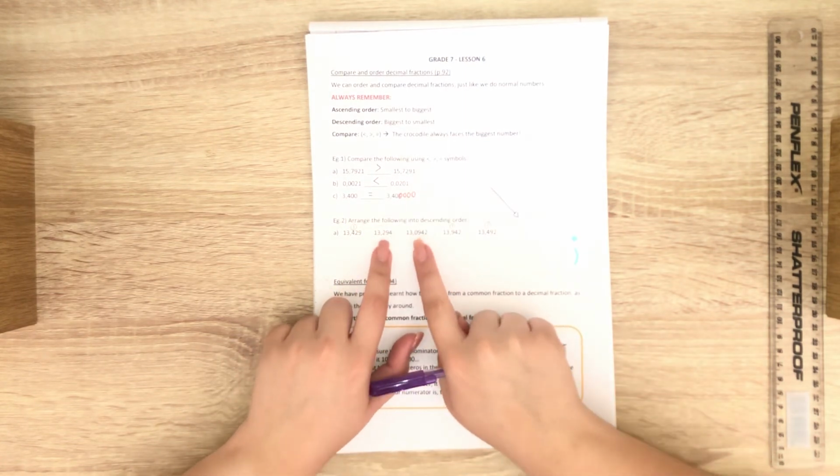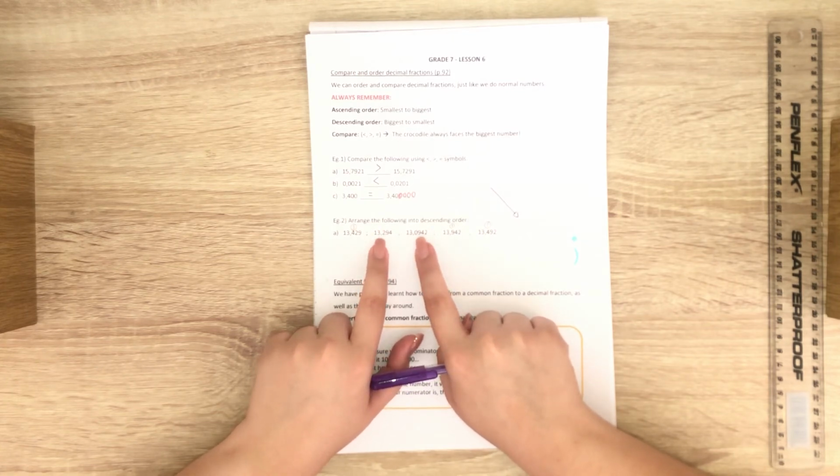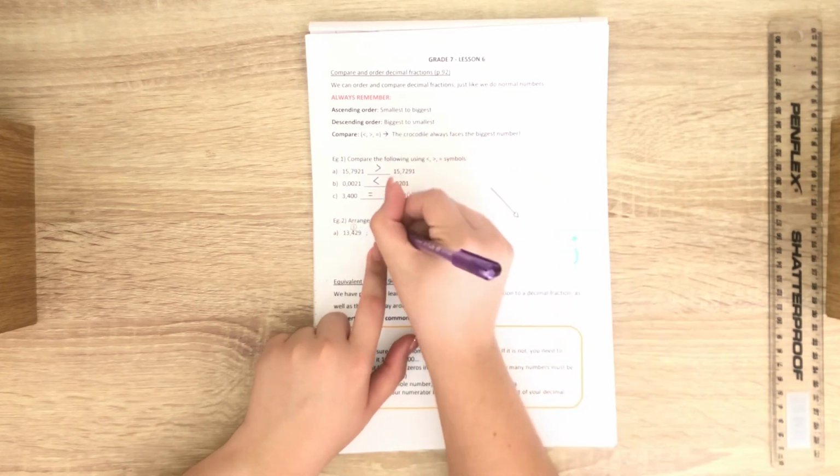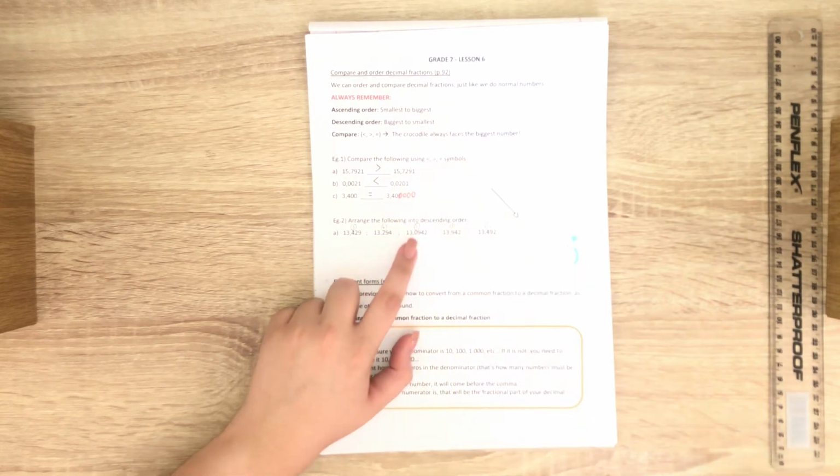Now we're left with these two. Now we need to see which one's bigger between the two. So our first decimal place was a 2 and a 0. So which one is bigger? The 2 is bigger. So that's our fourth one. And obviously this one will be our last one.